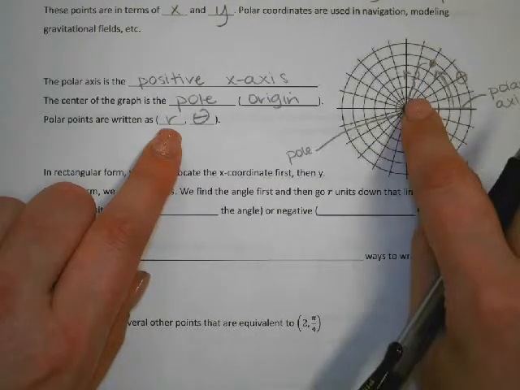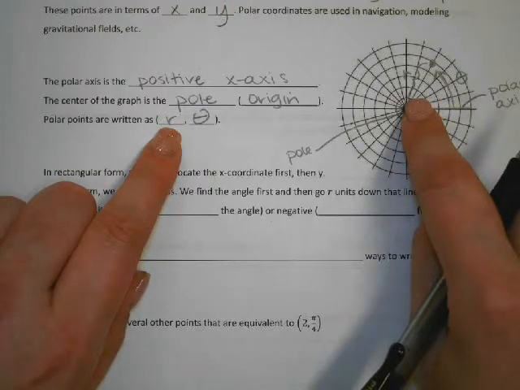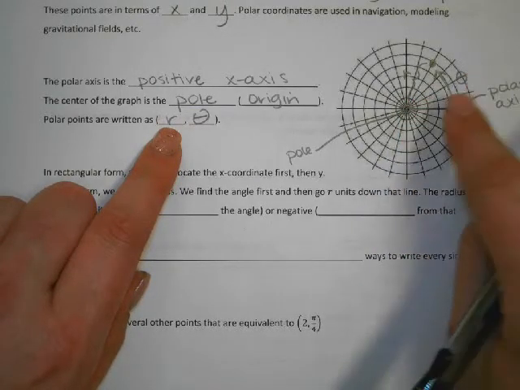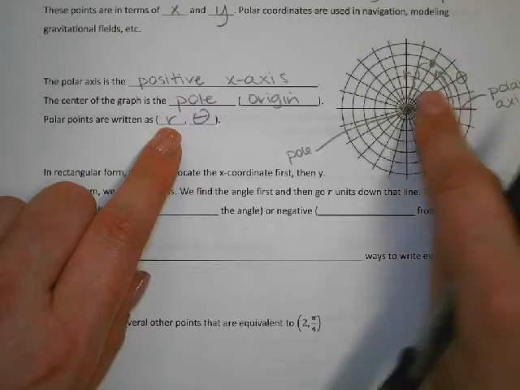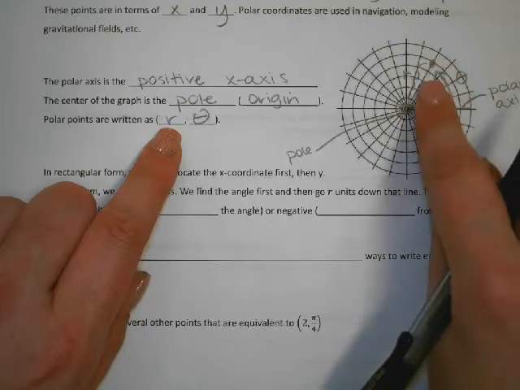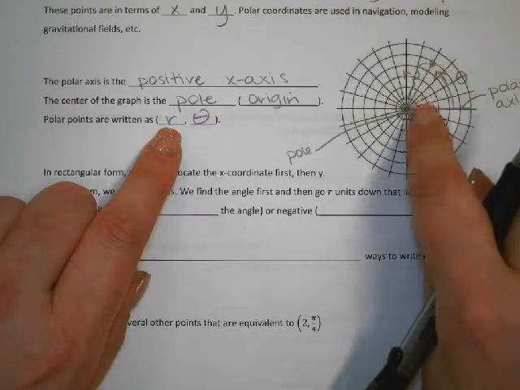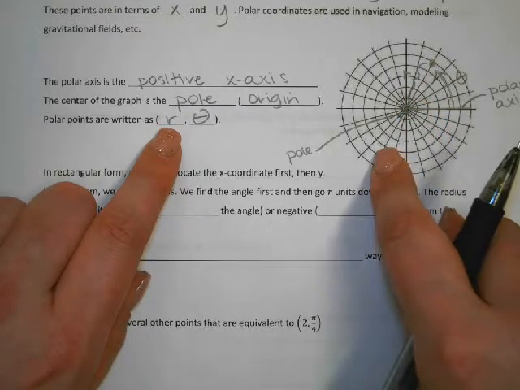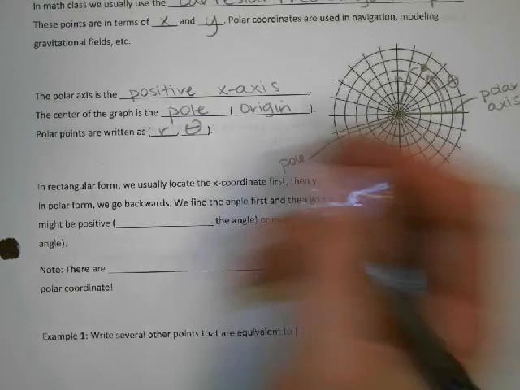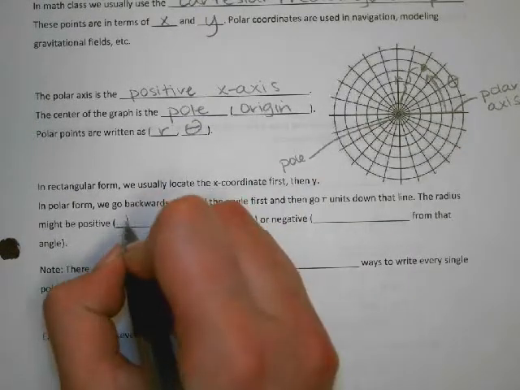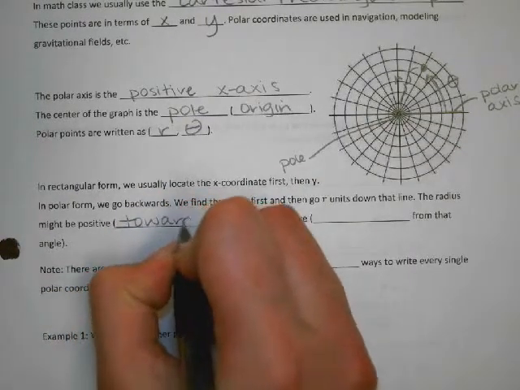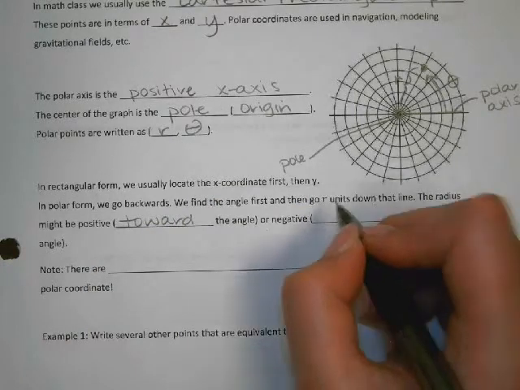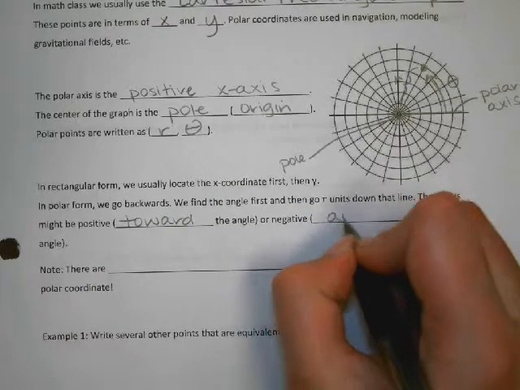So if we had a point that said -5, comma, pi thirds, then we'd locate pi thirds, but instead of counting towards it, we would count 5 away from it, and we would plot the point over here, right? So if the r value is positive, you plot the point toward the angle. If the r value is negative, you plot the point away from that angle.